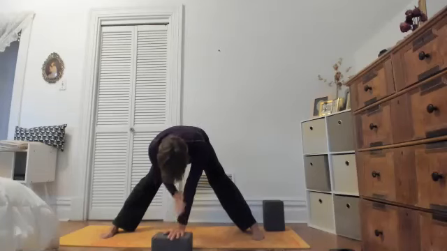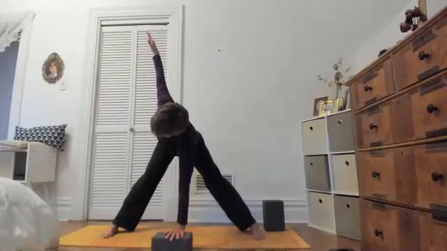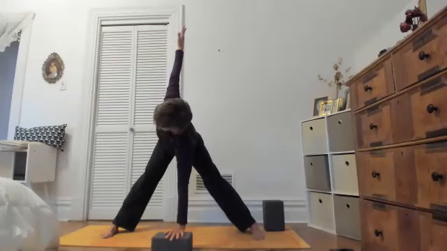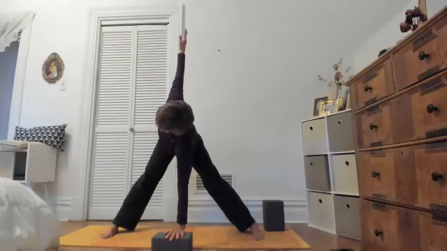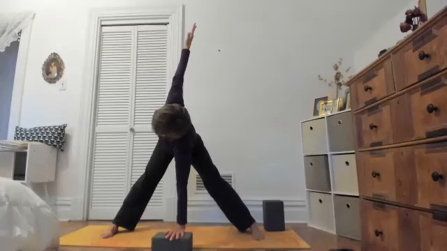Take one hand underneath your sternum and inhale the opposite arm up. And then here, exhale and work the contracted side. And take a few breaths here. Inhale, length through the spine, lengthen between the top of the head and the pelvis. And exhale, work the twist. Relax your head.